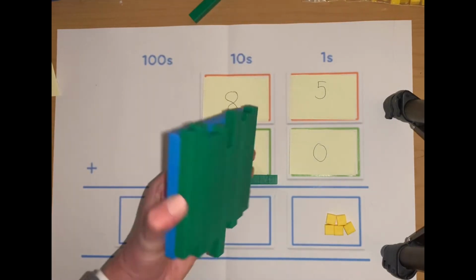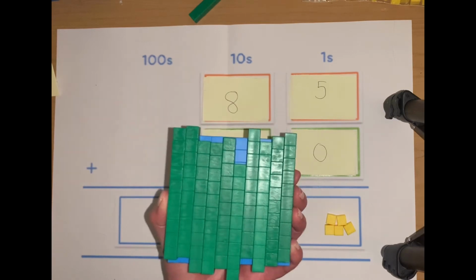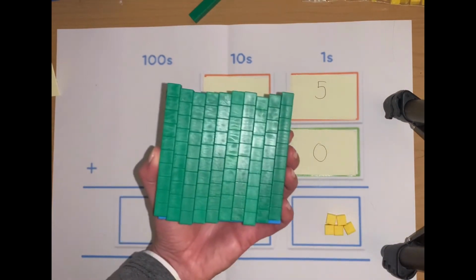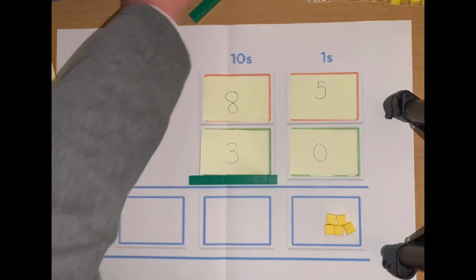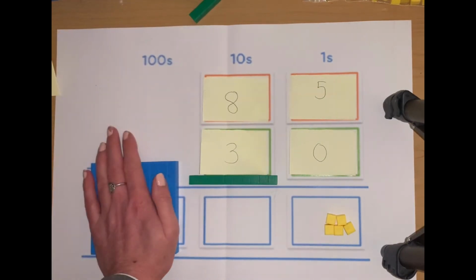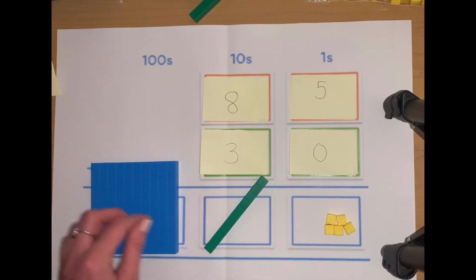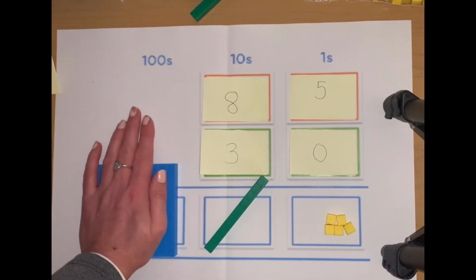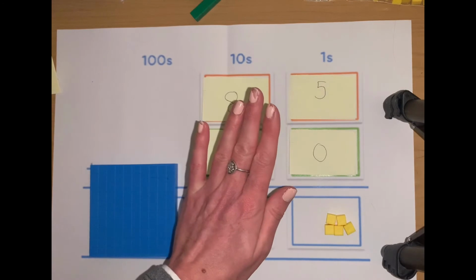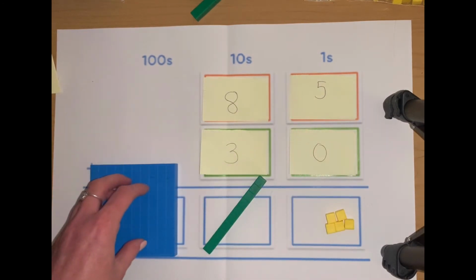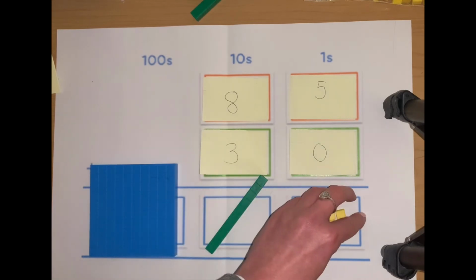I know that 8 tens plus 3 tens is 11, so that should mean, you see how this matches. So you can see that that's worth 100, and I'm going to put my 100 blocks in here, and I'm going to have my 110. So my final answer is 100, and 10 and 5 makes 115.